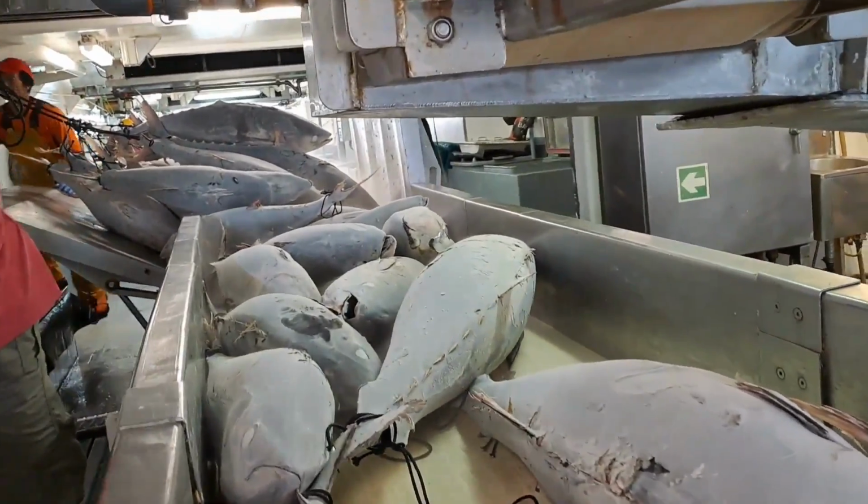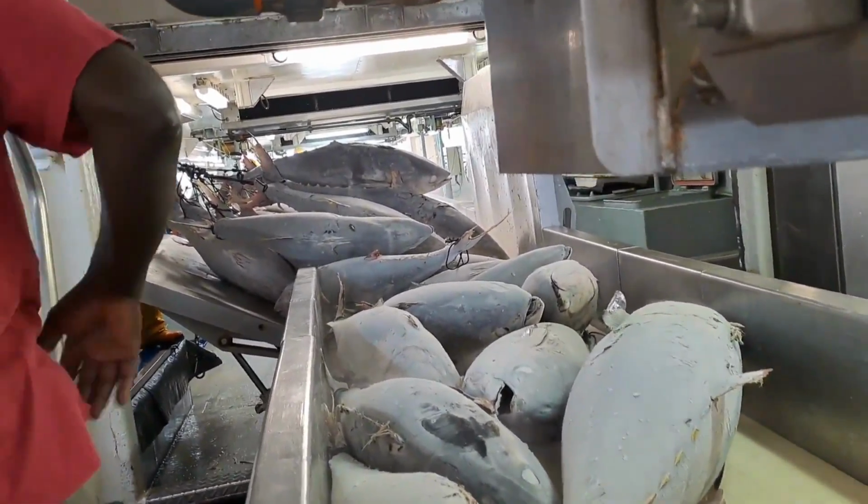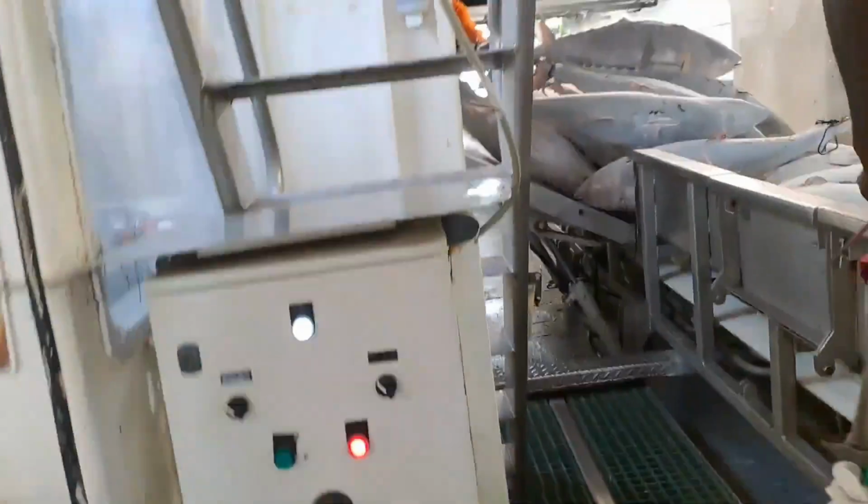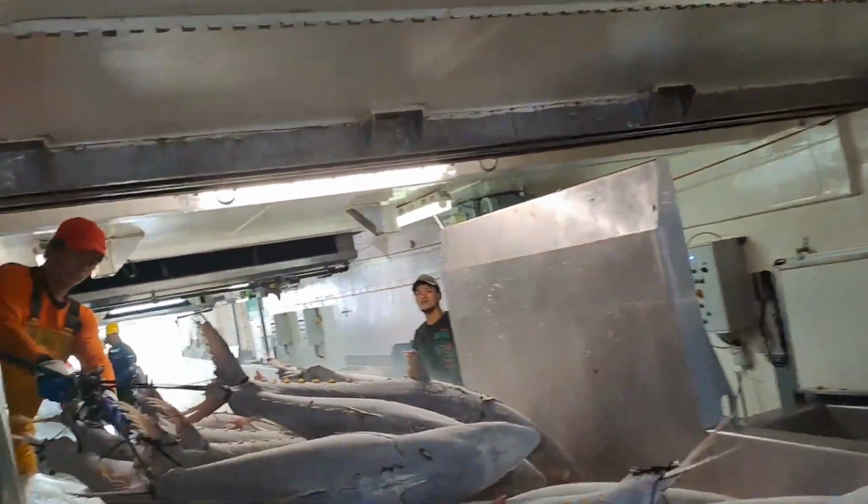These ecosystems are not only home to tuna but also to many other marine species, contributing to maintaining ecological balance.